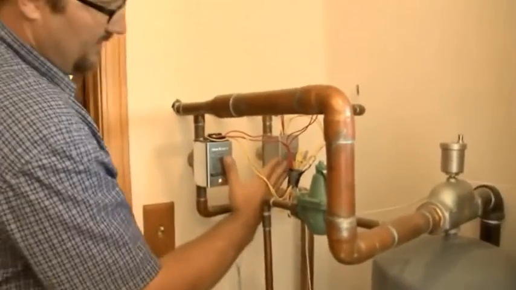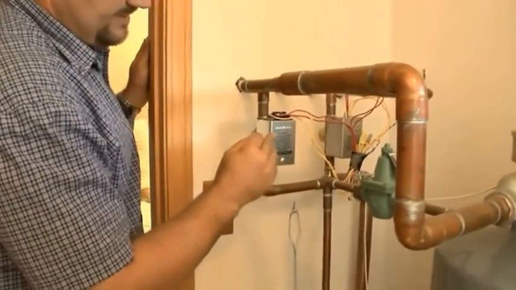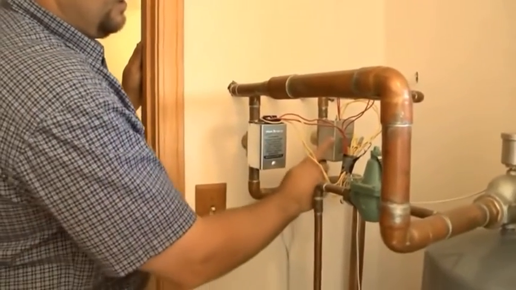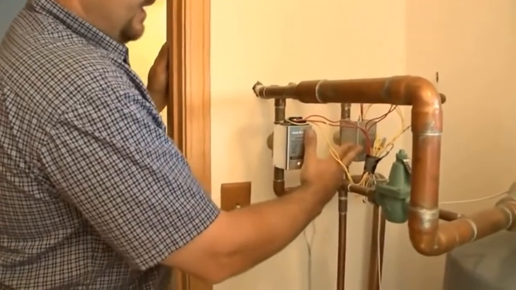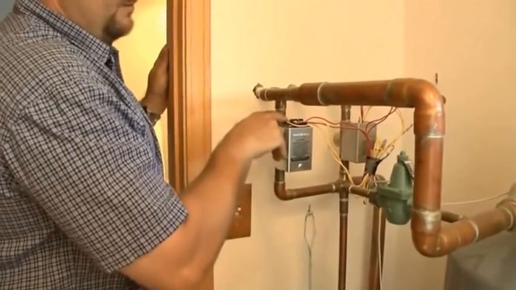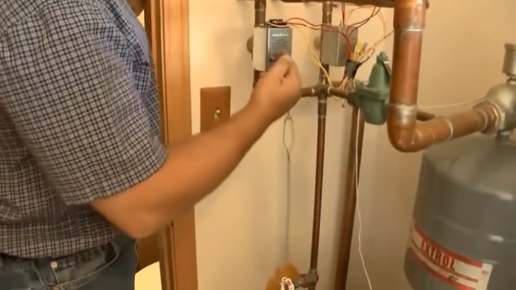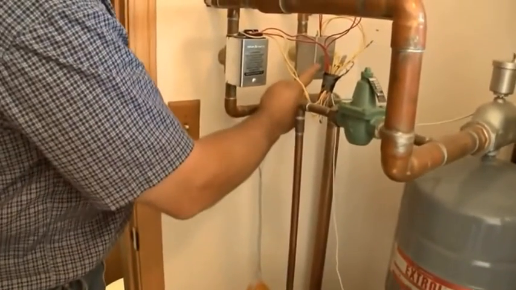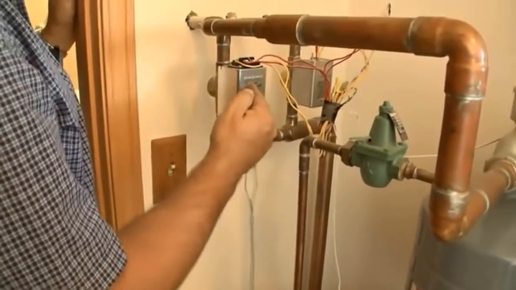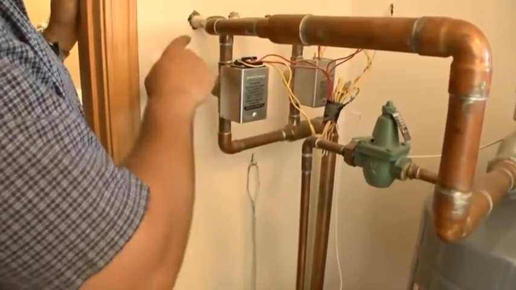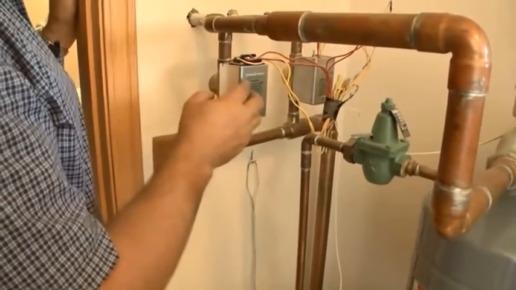We have 2 zone valves, and so that means there's a thermostat that runs this zone valve, and there's a thermostat that runs this zone valve. Both zones could be calling at the same time. All that means is that both of these valves are open. The pump now will pump some water through this zone and some water through this zone. They're piped in parallel.